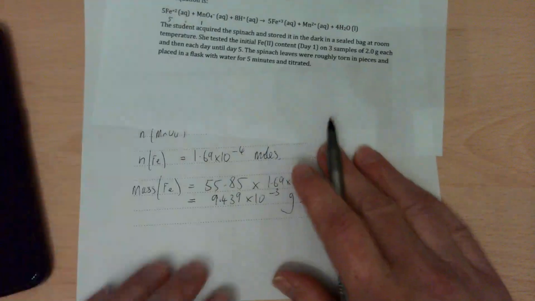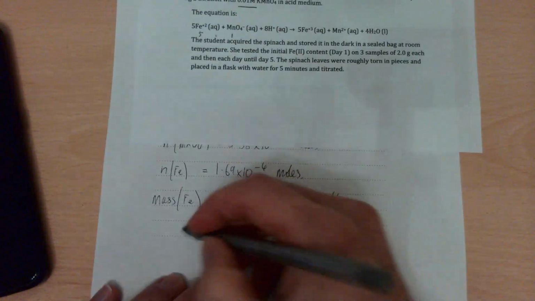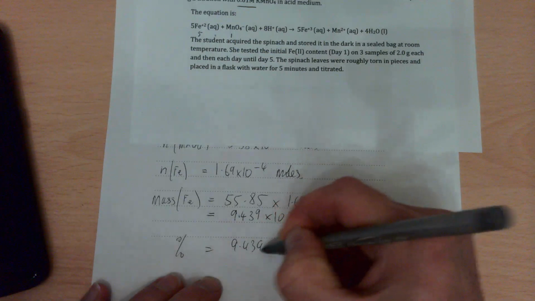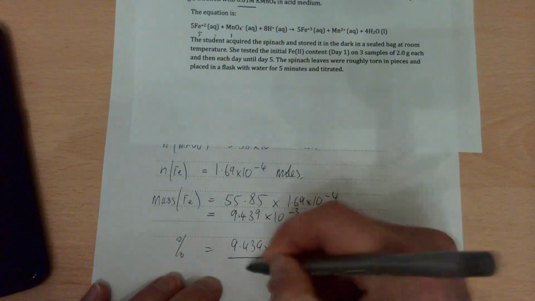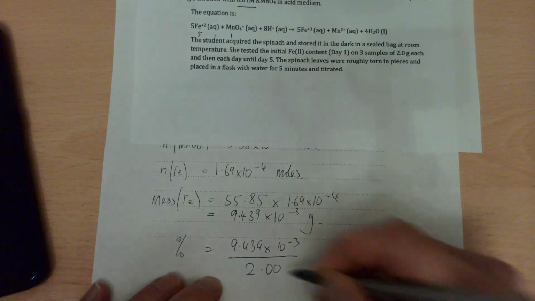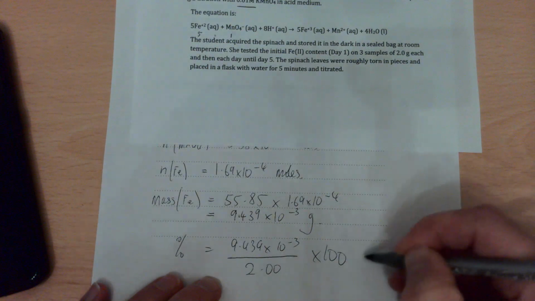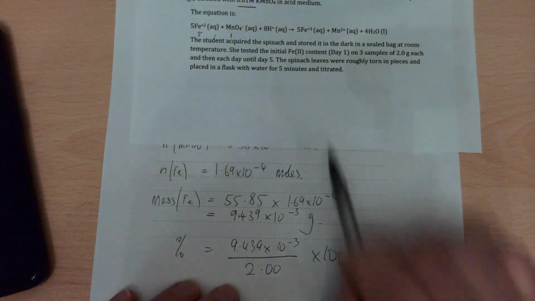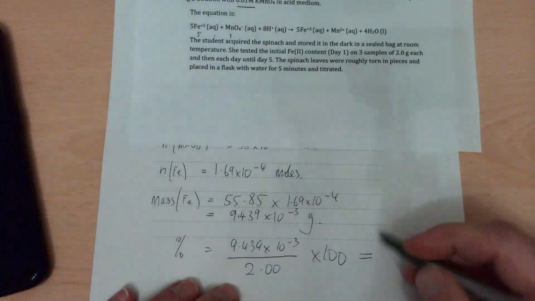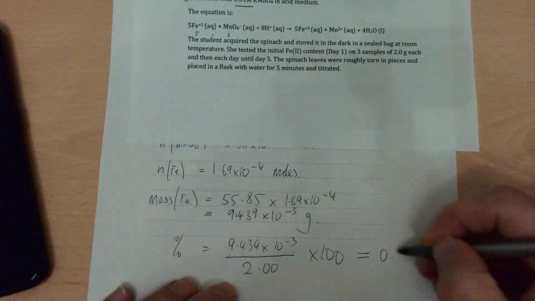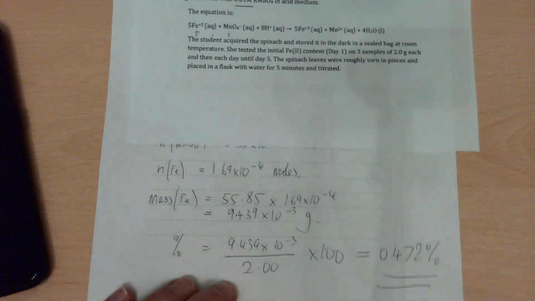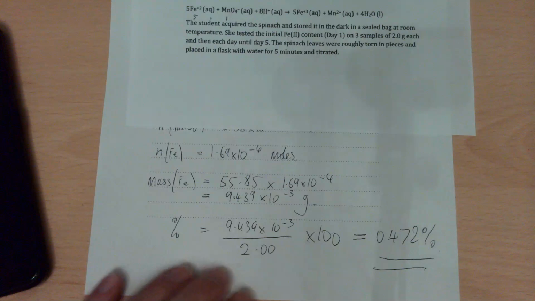I can't see it, sorry. There you go. The percentage is that number, 9.439 times 10 to the minus 3, divided by 2.00 grams, which is what we started with, times 100. Where does it say 2 grams? There it is, 2 grams. That comes out at 0.472%, which is exactly what it says in the mark scheme. Happy days. Cheers.